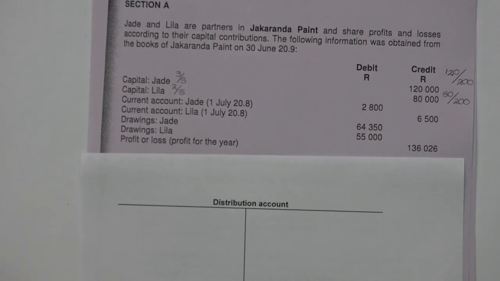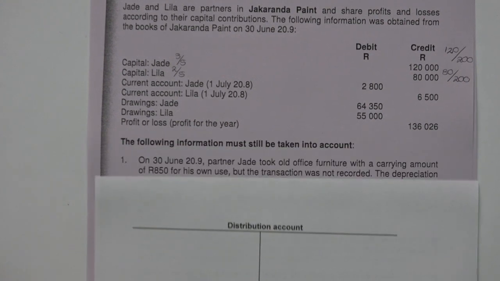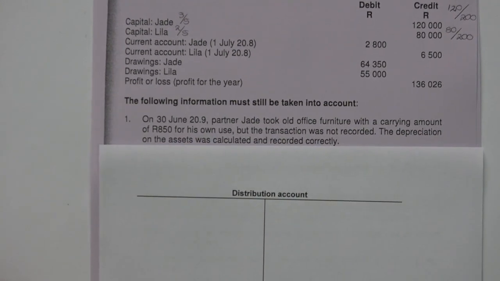Now we've included the balances of their current accounts. That's the only part that was required. So we can have a look at the additional information. On the 30th of June, partner Jade took old office furniture with a carrying amount of $850 for his own use. This transaction was not recorded.